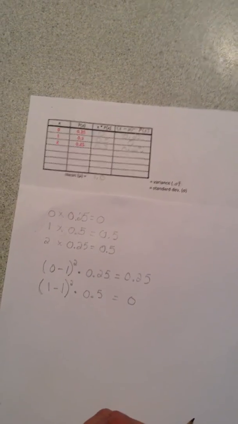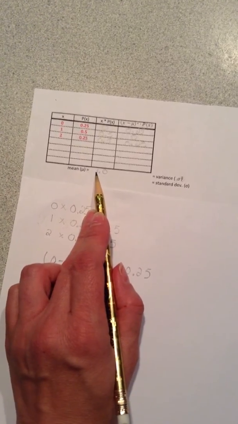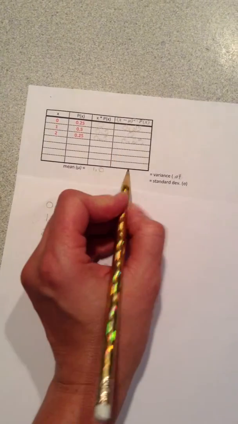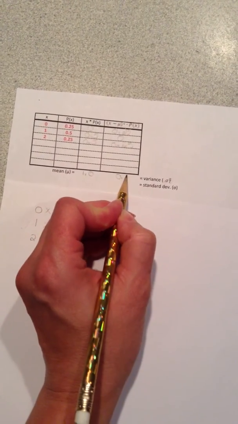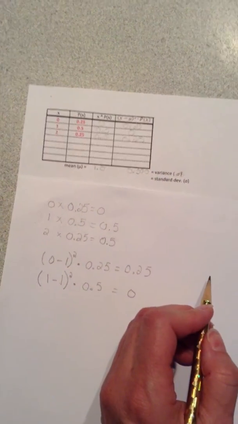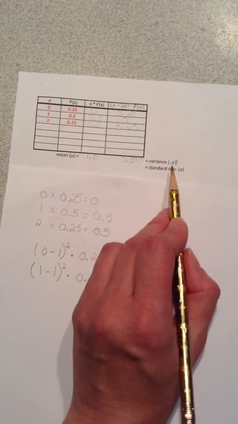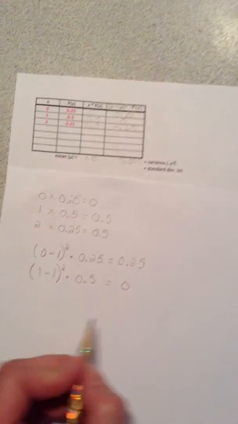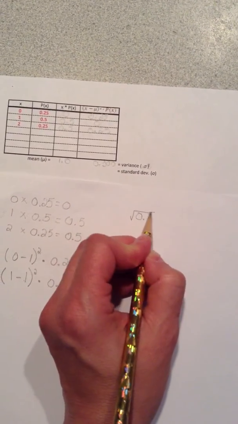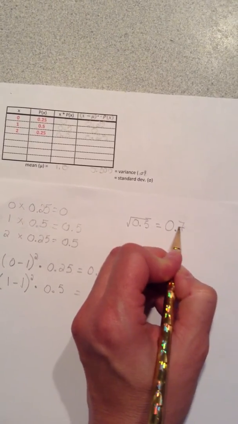Okay, so moving on to our variance. Similar to our mean, all we now need to do is sum those values in the column. When we sum those, we get a value of 0.5, and I like to leave a few extra decimals just for the sake of demonstration. So it's 0.5. Our standard deviation would then be the square root of 0.5, which is approximately 0.707.